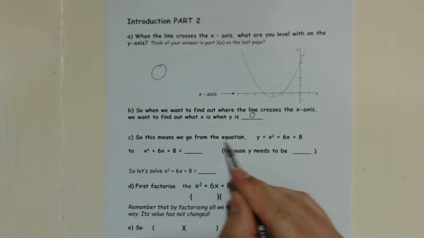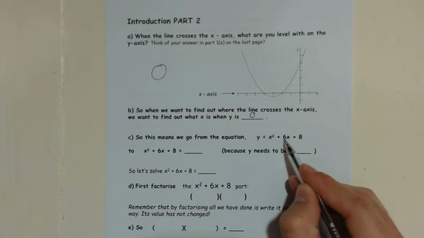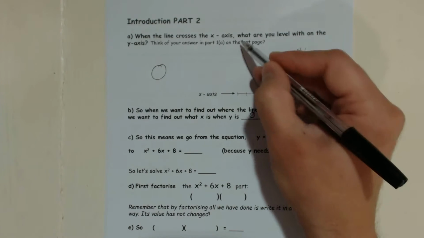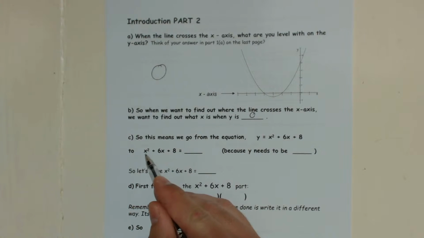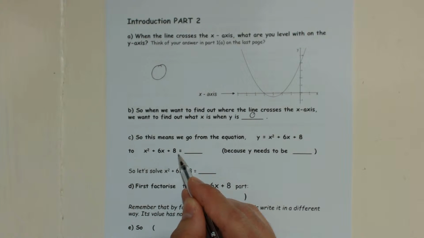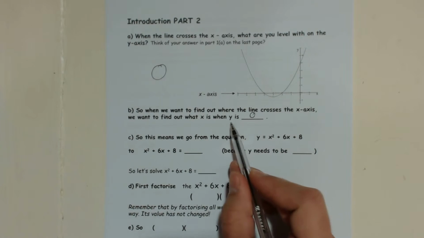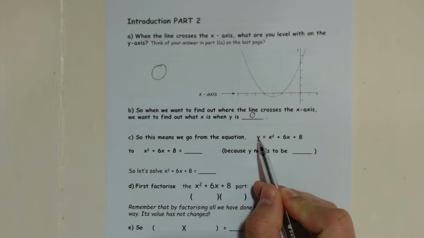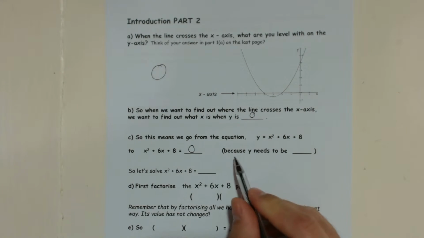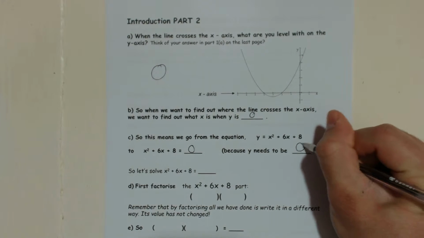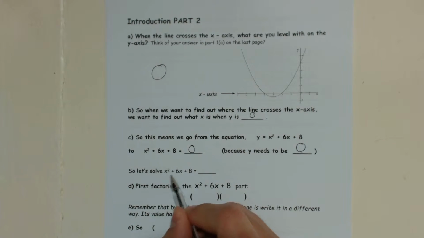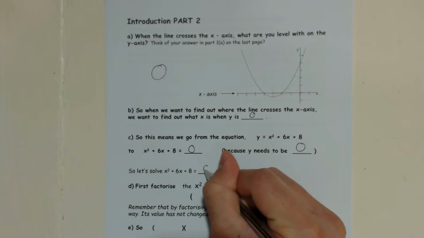So this means we go from the equation y equals x squared plus 6x plus 8, and remember that equation is the equation of this line, to x squared plus 6x plus 8 equals something else that isn't y. Well, what did we say that y had to be? y is 0, so y is just going to turn into 0. So let's solve x squared plus 6x plus 8 equals 0. And to do that, part D, we need to factorize the x squared plus 6x plus 8 part.